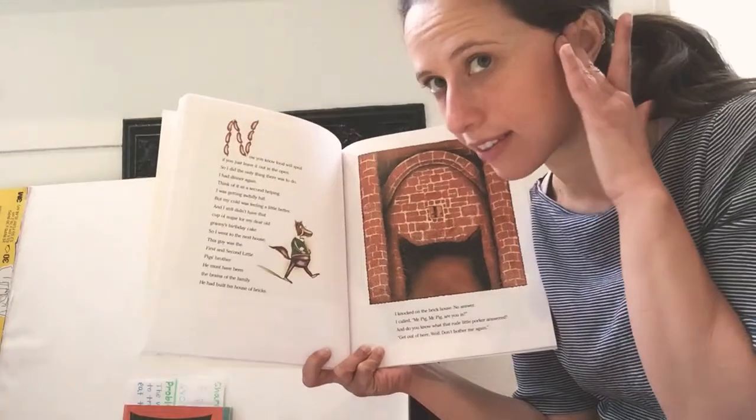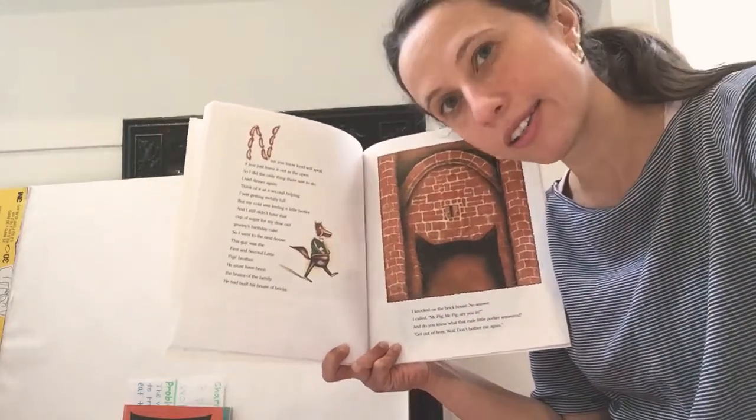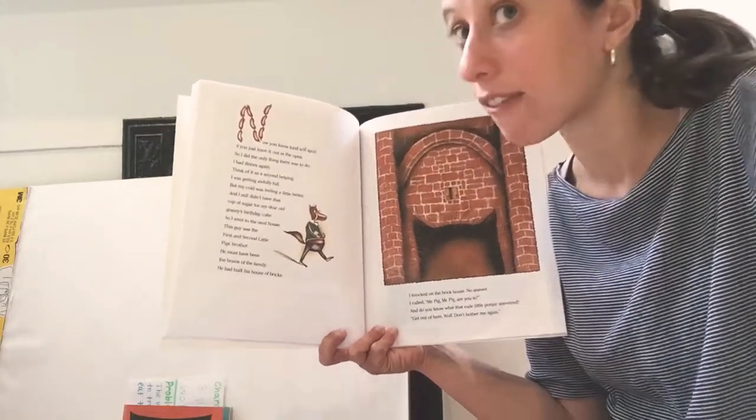So I'm thinking to myself as I'm reading it, how does this story compare to the first version that we read?